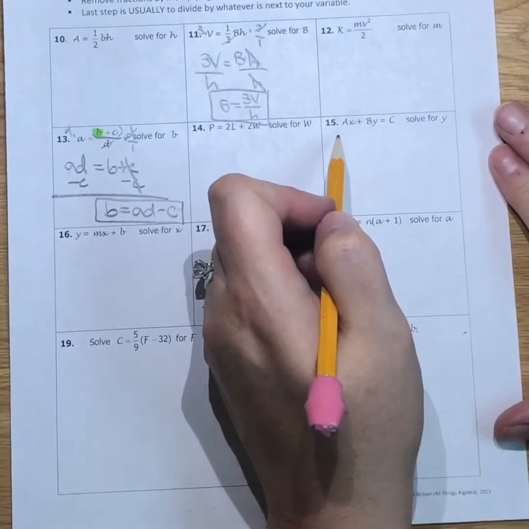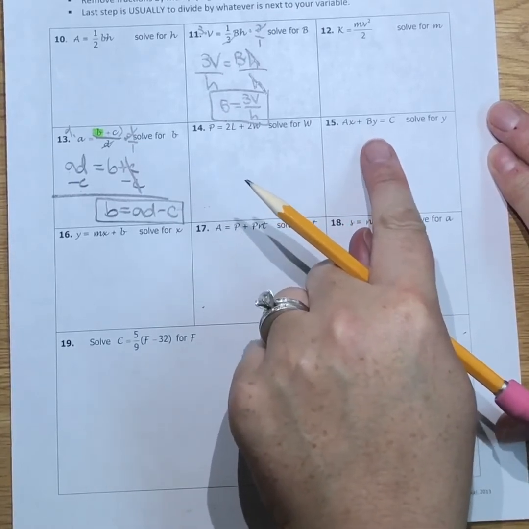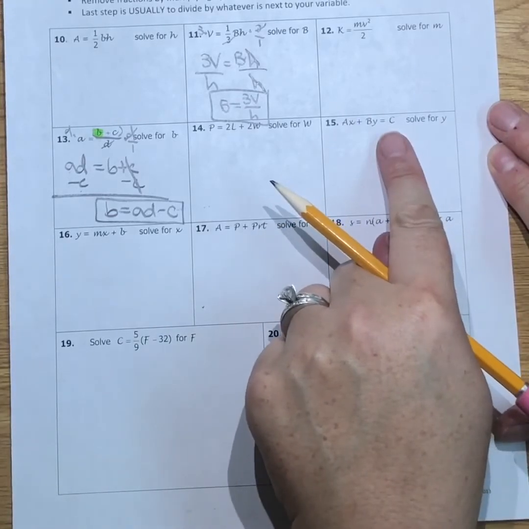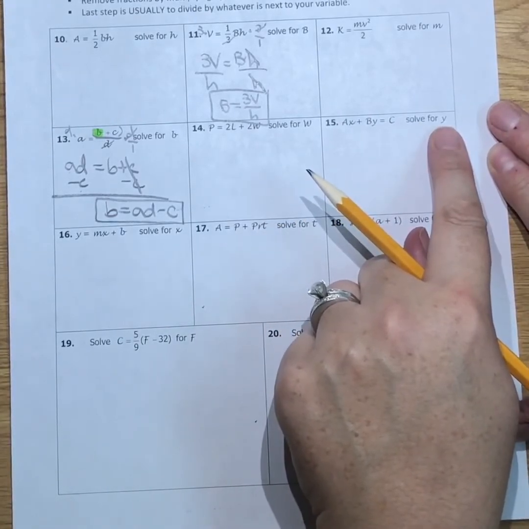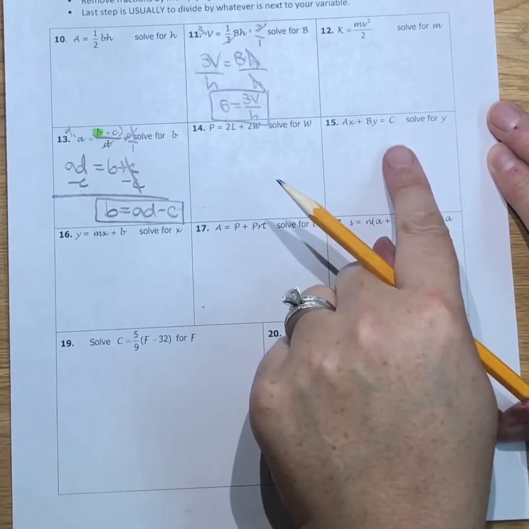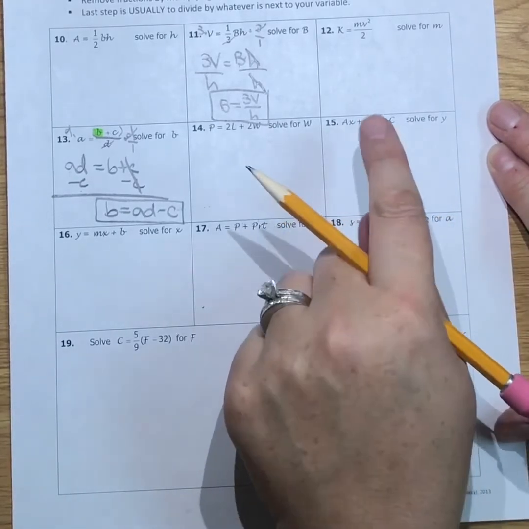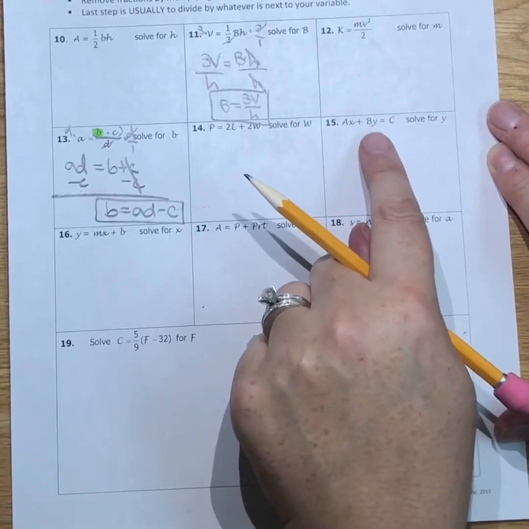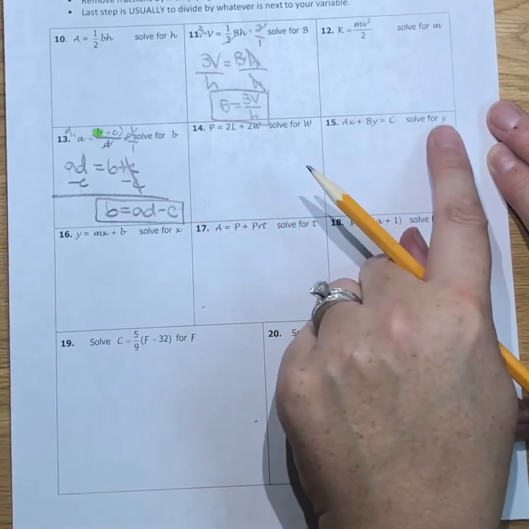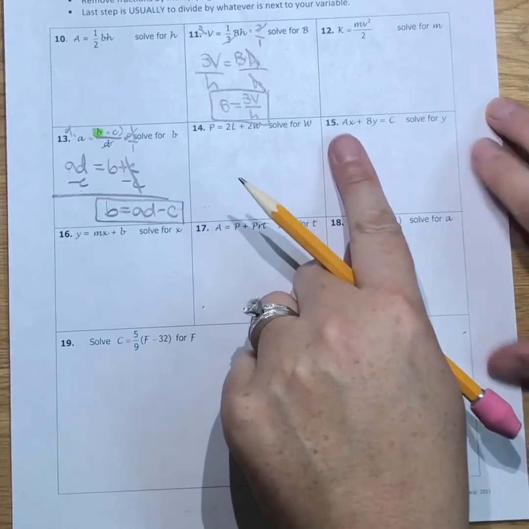Now over here in 15, this type of equation we're going to be doing a lot of in the next couple units, okay? This is actually what we call standard form of linear equations, and when we solve for y, we get slope-intercept form. And that may sound familiar to some of you, and some of you may have never seen it before, and that's okay, we'll just get to it. But we want to get rid of anything that's on the same side as y, because we want to get y all by itself. That's what solve for y means, to get rid of everything else on the same side.